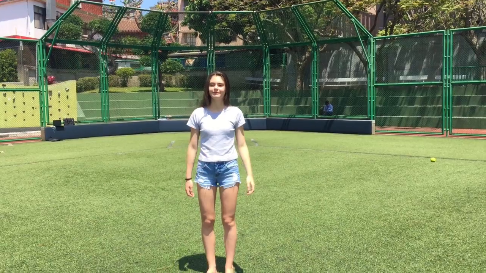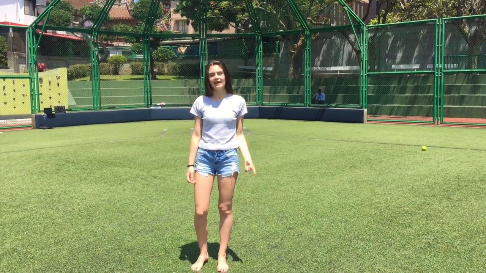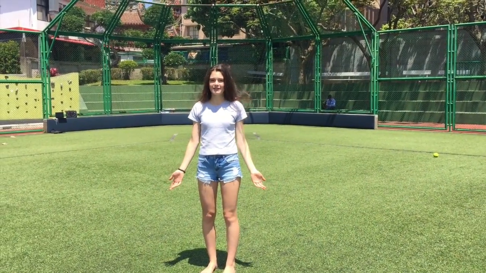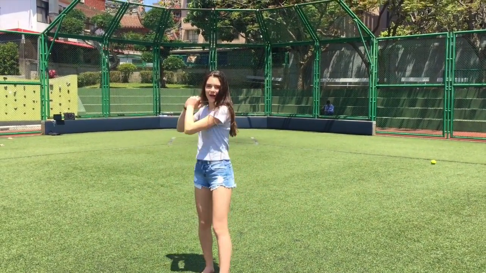Hitting. We've learned about the physics behind throwing and pitching, but what about batting? How can physics relate to hitting a softball? And what's the physics behind that home run hit?